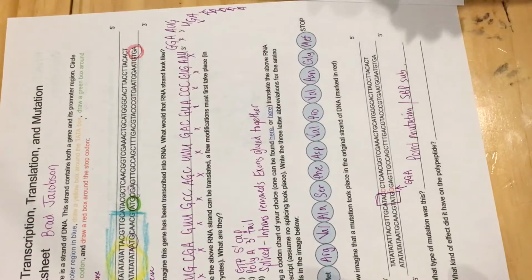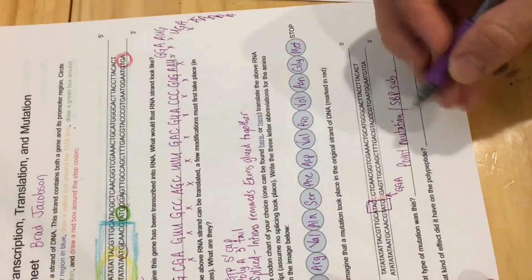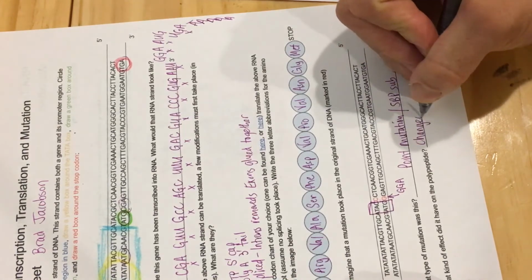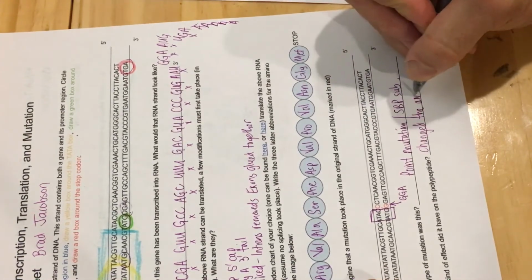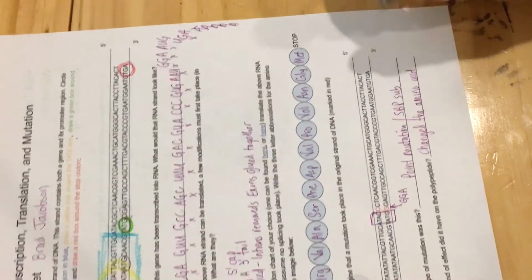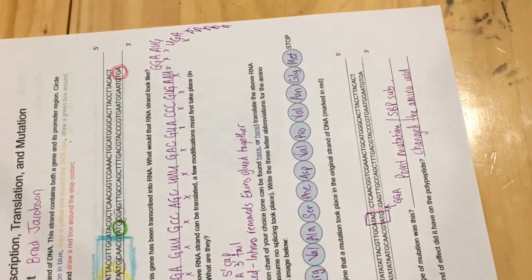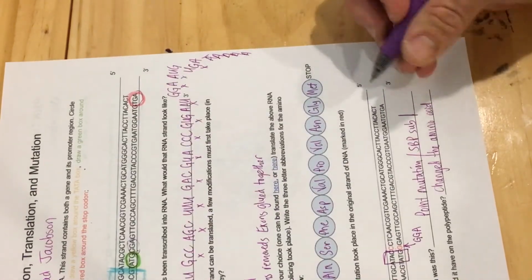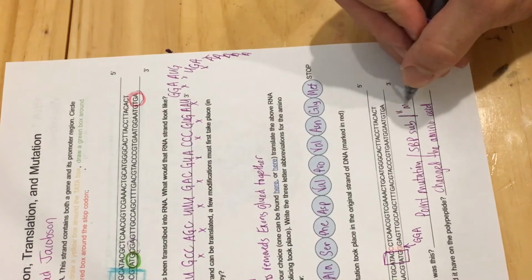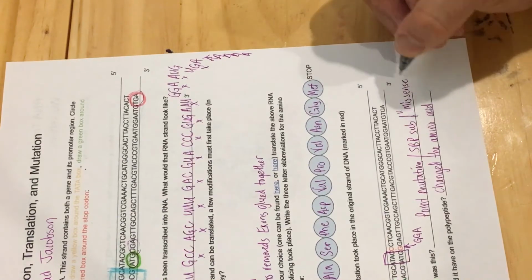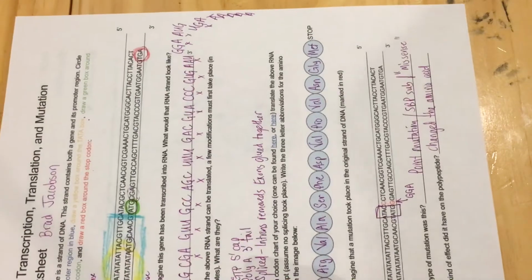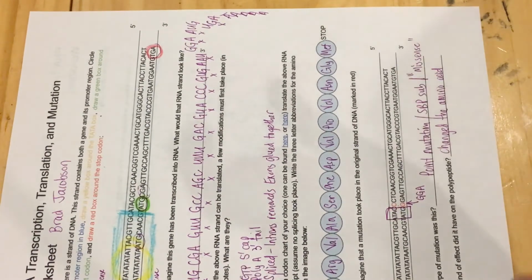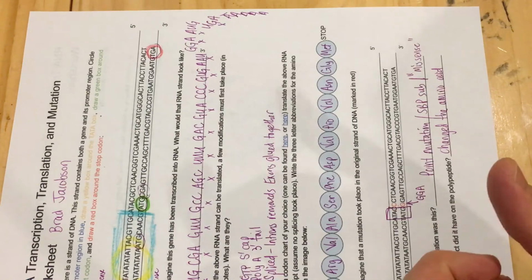So what type of mutation was it? It was a point mutation. What effect did it have on the polypeptide? It changed the amino acid. So what type of mutation was this? Point mutation, base pair substitution, but with the effect of a missense. It was a missense mutation because it was a single base pair substitution or a point mutation that changed the codon to read for a different amino acid.